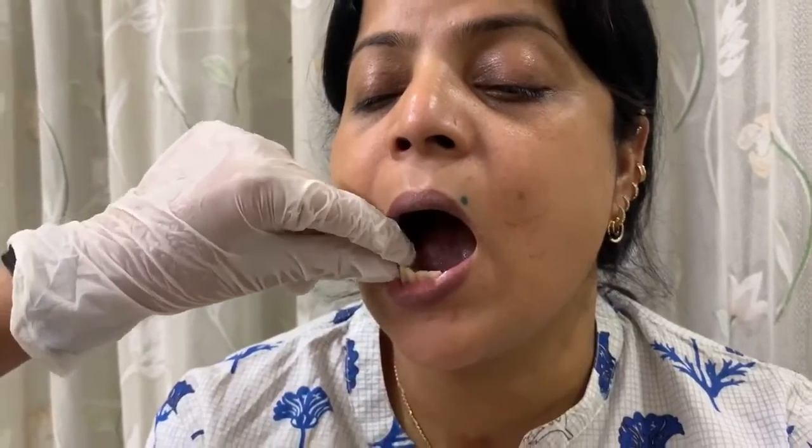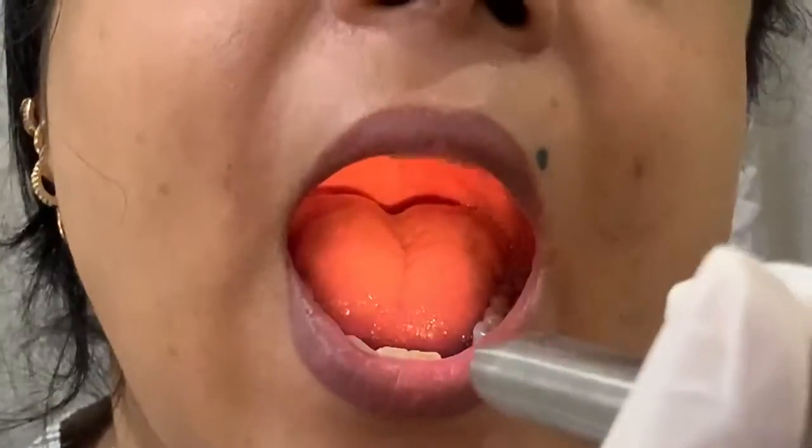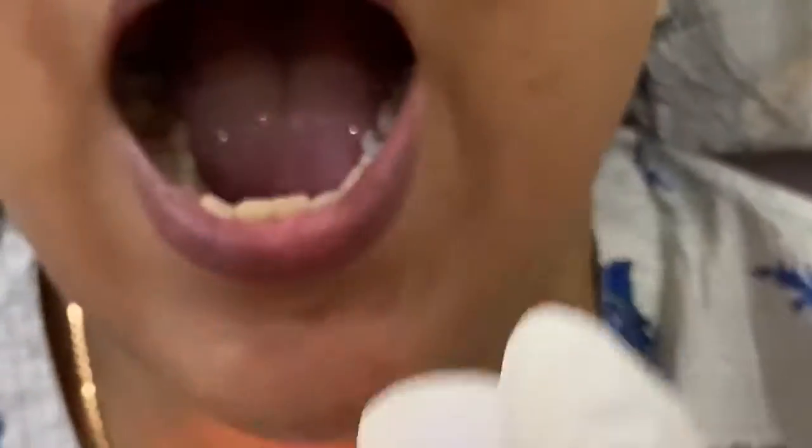Usually untreated caries can lead to bacteremia and endocarditis. Now I'm inspecting, checking for any tooth that might be loose and lead to risk for aspiration. Now let's inspect the hard palate. Very good. Now note the movement of the soft palate and uvula.